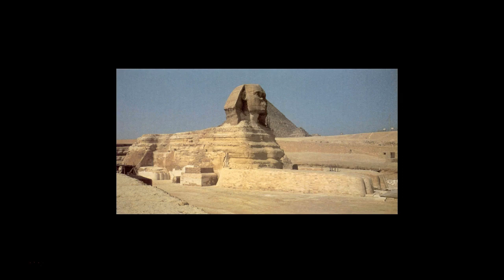So hopefully you can remember some other composite creatures that we looked at, in particular the Lamassu or the guardian figures in Mesopotamian culture that consisted of the body of a bull or horse, the face of a man, and the wings of a bird.